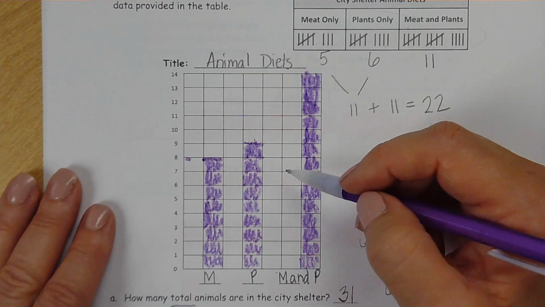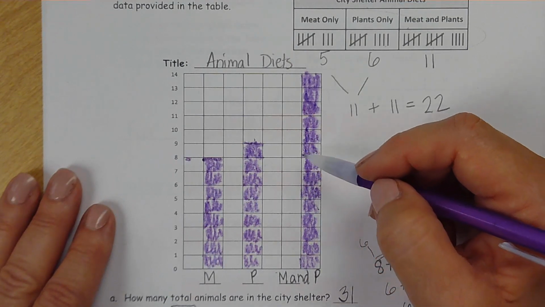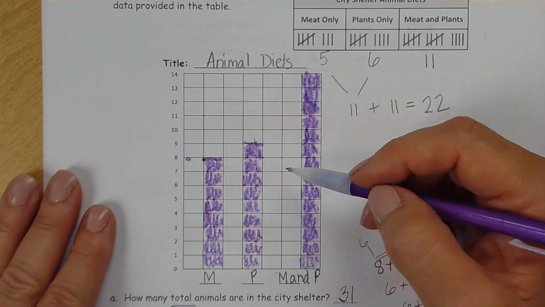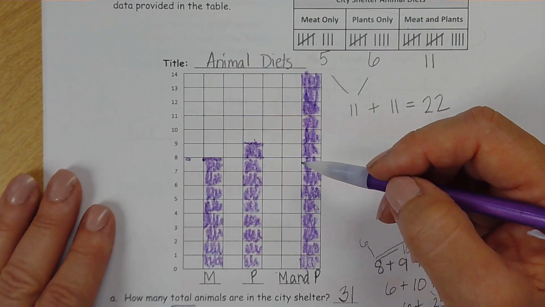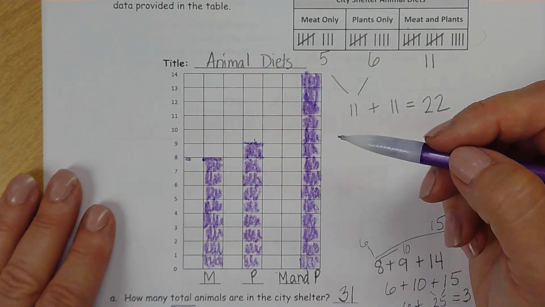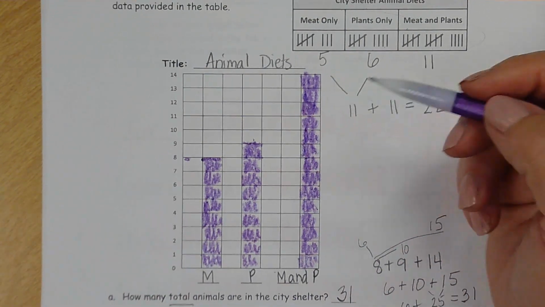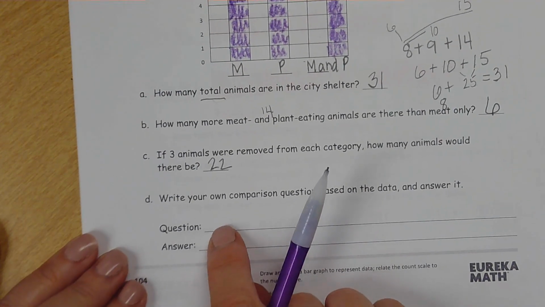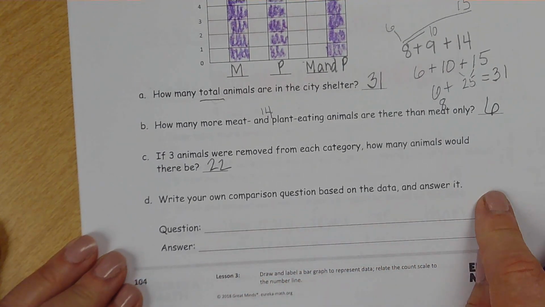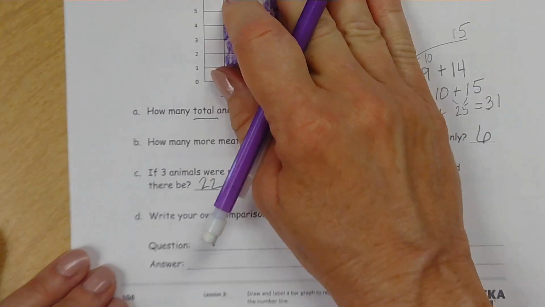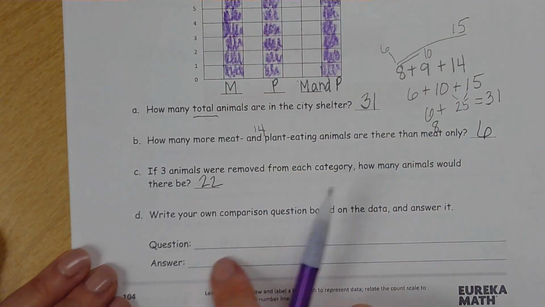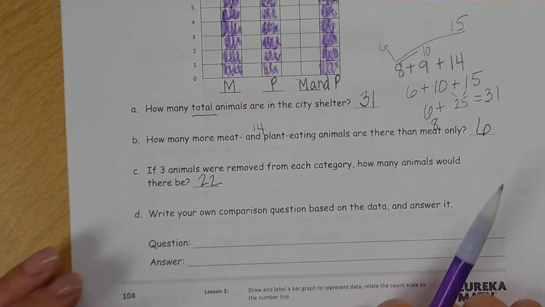If I'm going to say how many more, I start with the bigger group. If I say how many fewer, I start with the smaller group. So go ahead and write your own comparison question using this data and answer it.